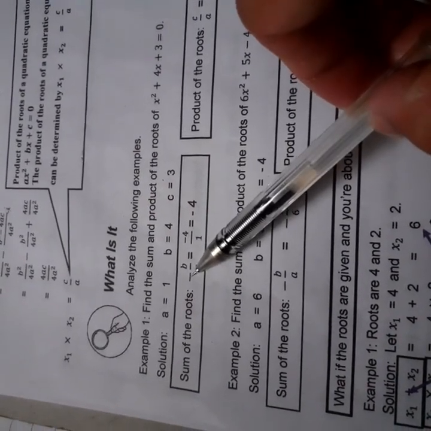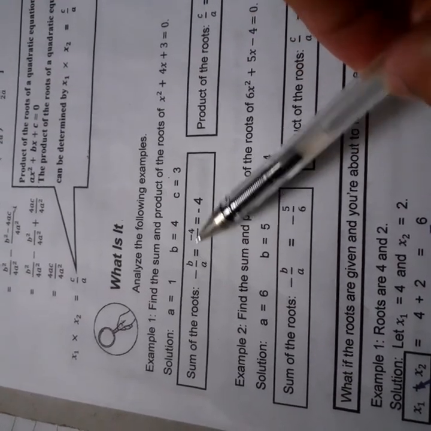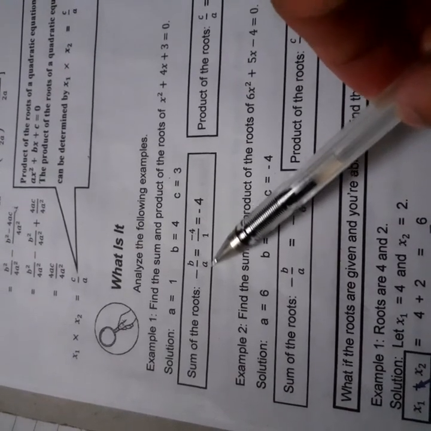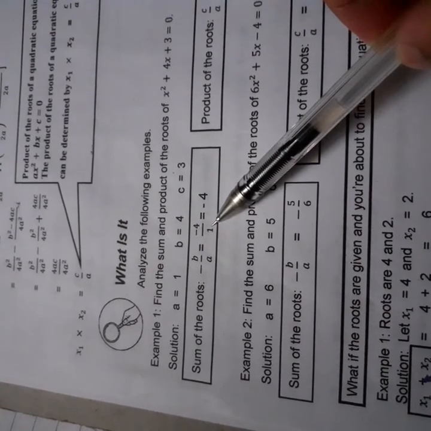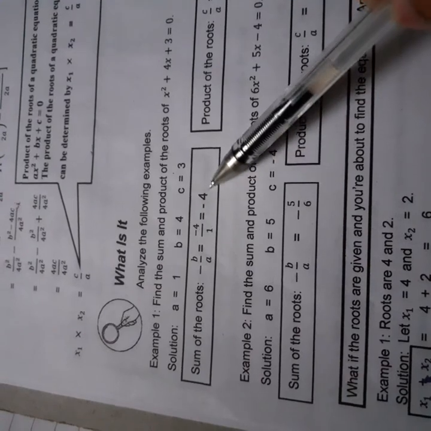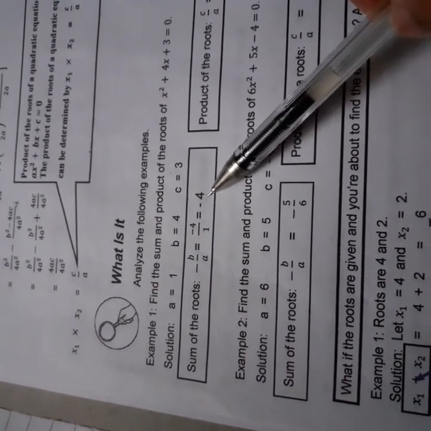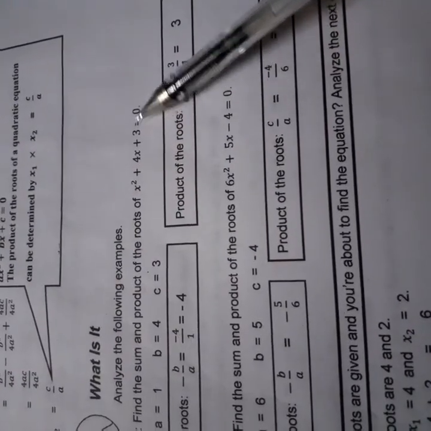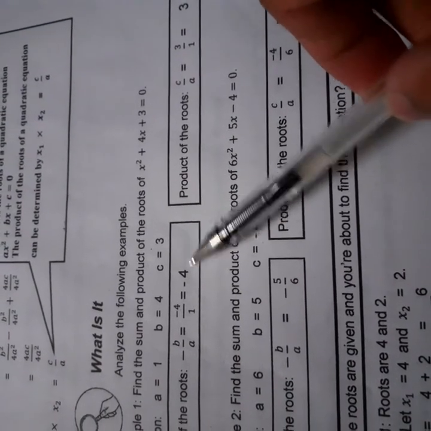Since we have the negative sign here. So negative 4 over a. What is the value of our a? The value of our a is 1. So substitute 1. Next, negative 4 divided by 1 is negative 4. Therefore, the sum of the roots of the given quadratic equation x squared plus 4x plus 3 is equal to 0 is negative 4.